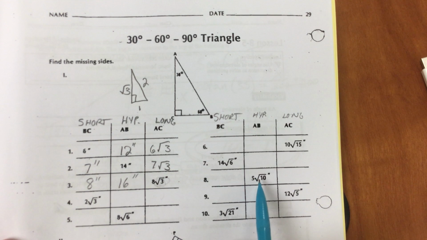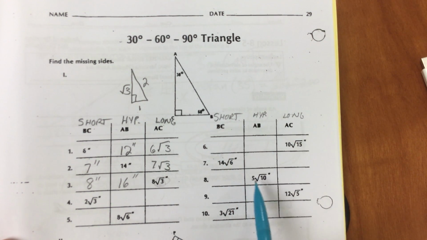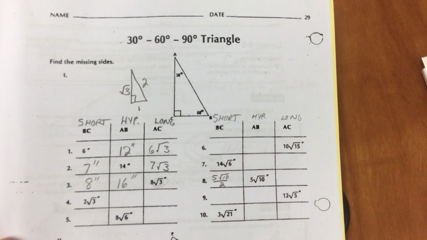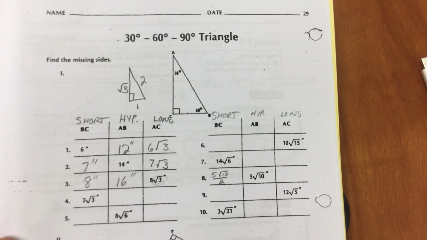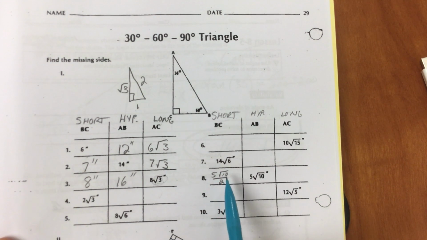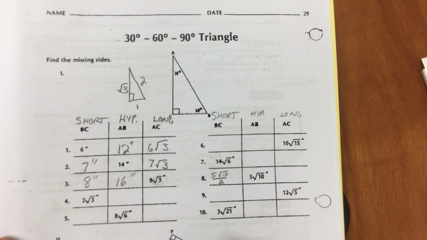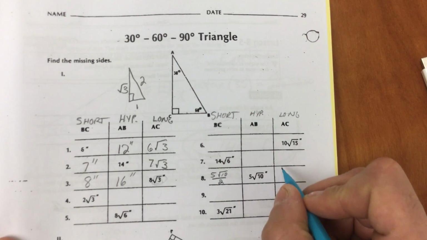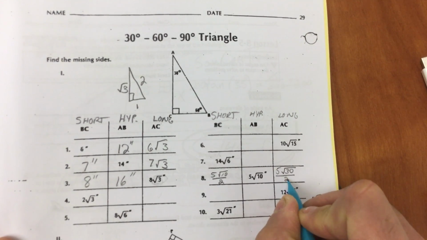Here in number 8, if we're provided the hypotenuse of 5 root 10, well, to find the short leg, I'm going to divide this by 2. So it literally looks like 5 root 10 over 2. And I know for some of us that makes us uneasy, seeing a complicated fraction like that. Don't worry, you got this. Once you have the short leg, 5 root 10 over 2, check. Multiply that by root 3. Okay, well that will look like 5, and then root 10 times root 3 is root 30 over 2.